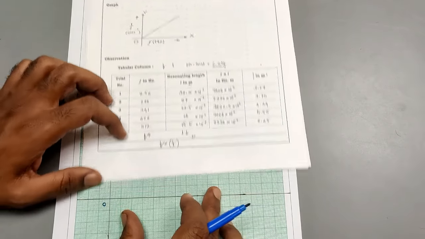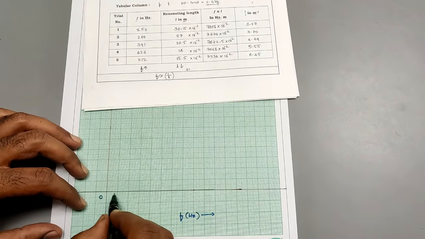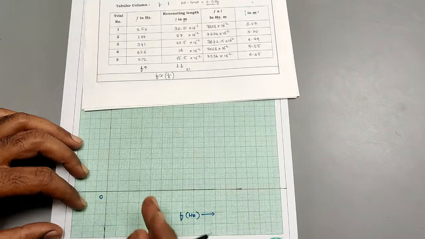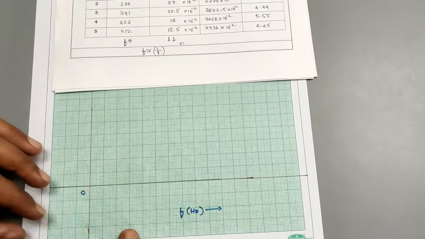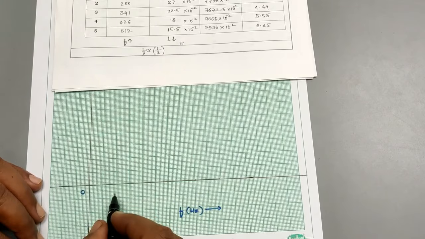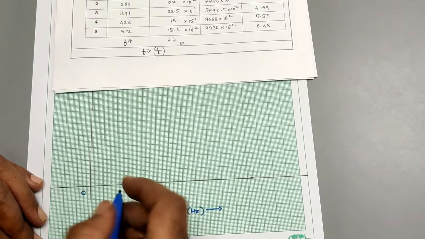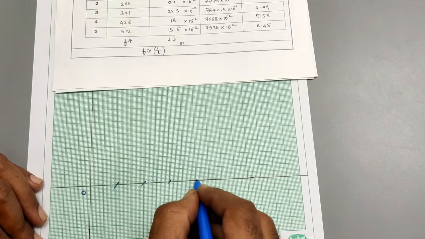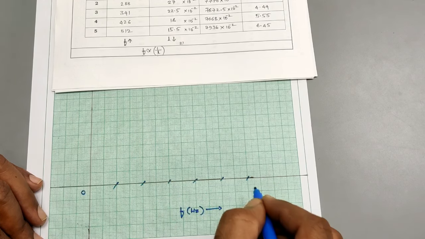So if I start from 225, you have to look here. If I take 2 centimeters for each value, one box means it is 1 centimeter. So if you want, you can take the values for each 2 centimeter or for each 1 centimeter, any one way you can take. To get a broader graph, take it for 2 centimeter. So let me say it is 225, 250, 275, 300, 325, 350.